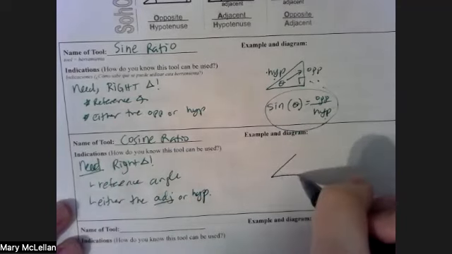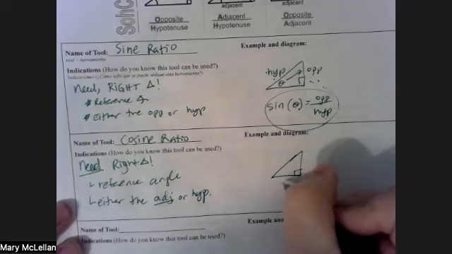And for a little diagram, if this is the angle, we've got cosine of the angle is equal to adjacent over hypotenuse.